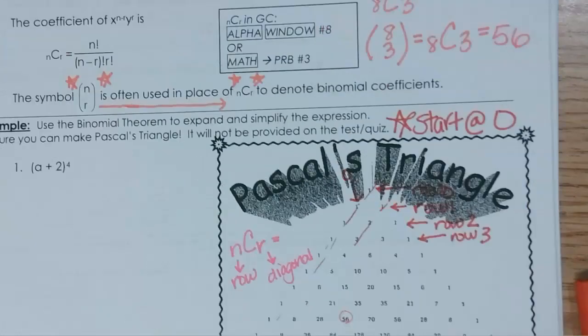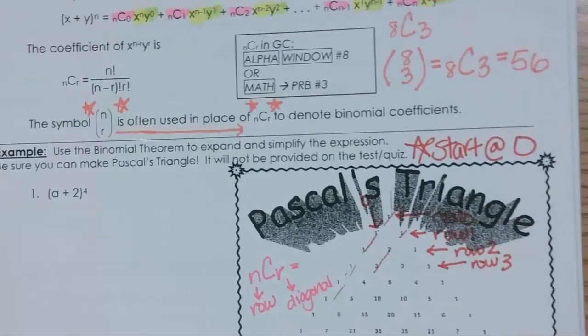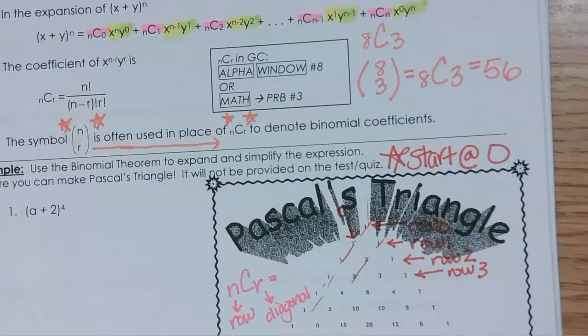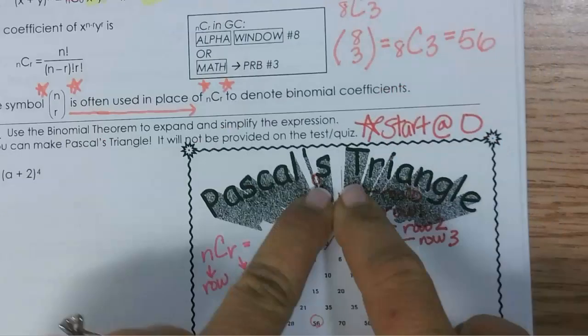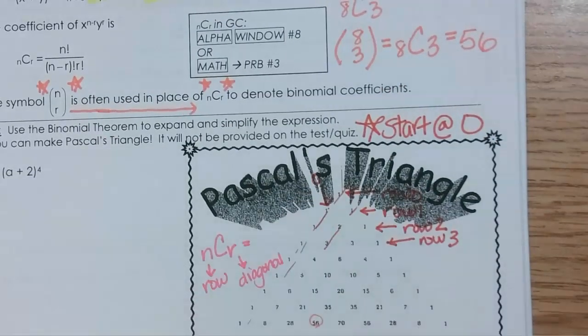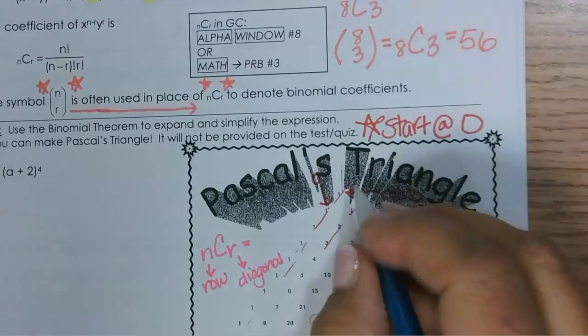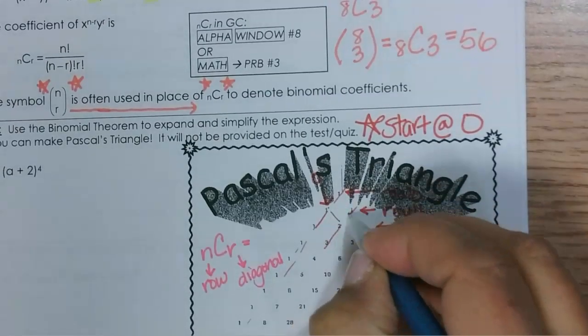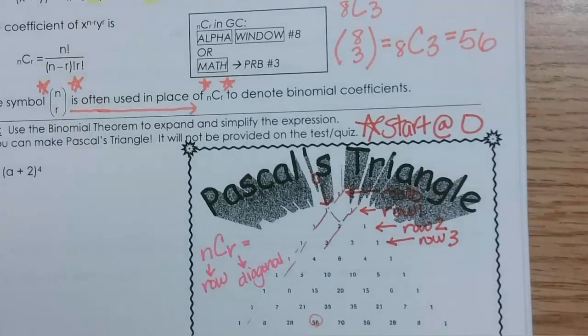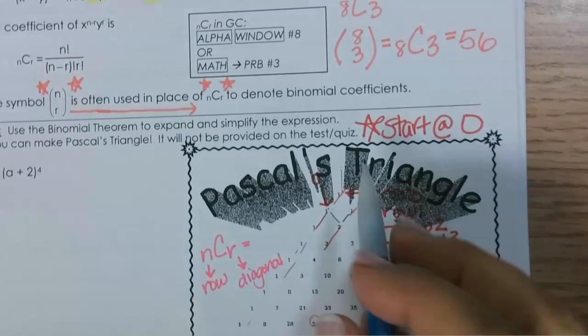And then again, the way that Pascal's triangle was set up is that we have 1 on all the outside diagonals. And the way that it's created is by adding the two different outside pieces to get what the inner piece is.